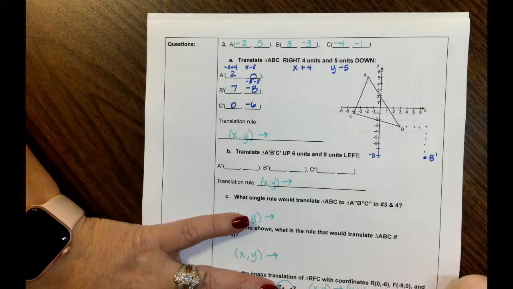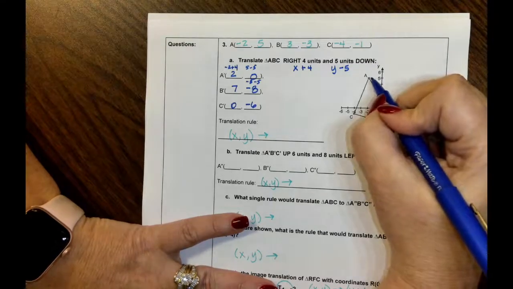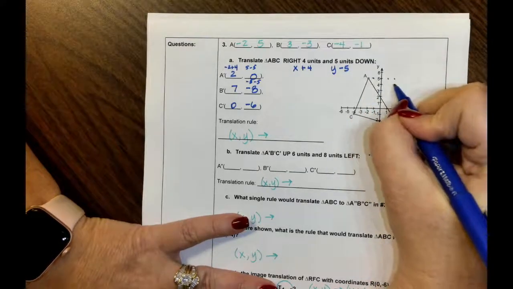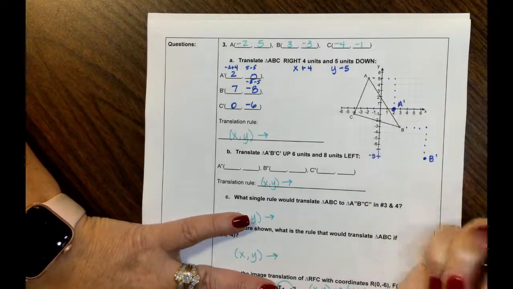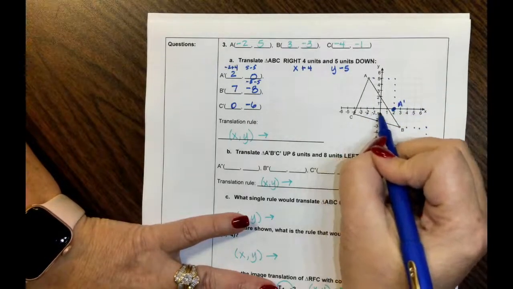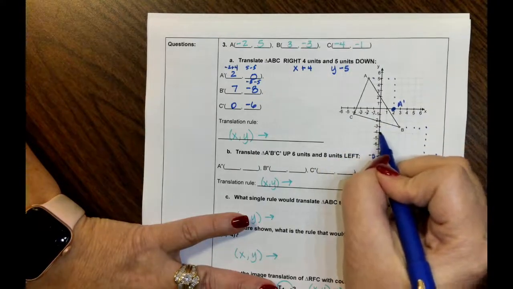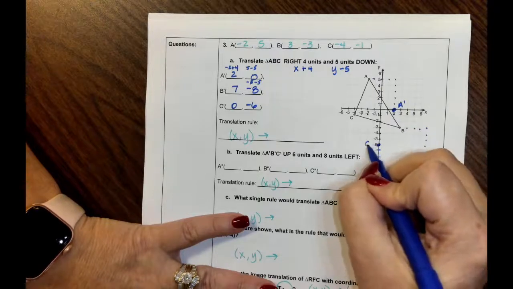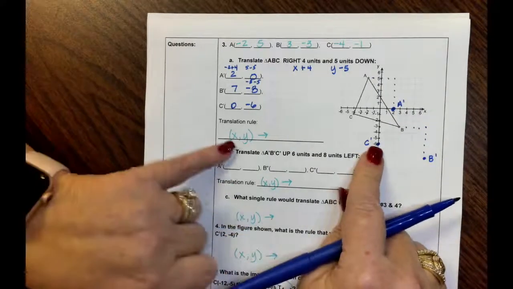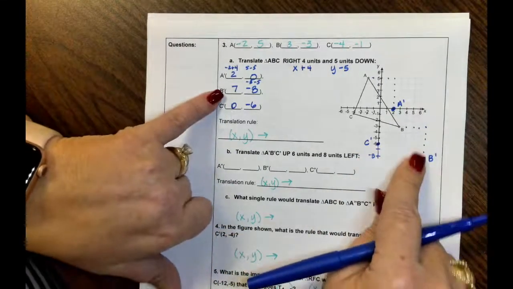You move A, 1, 2, 3, 4, then 1, 2, 3, 4, 5. So you can also do this graphically. And if you check, we can see all of our numbers: 0, -6, 7, -8, and 2 zeros. So we did everything right.